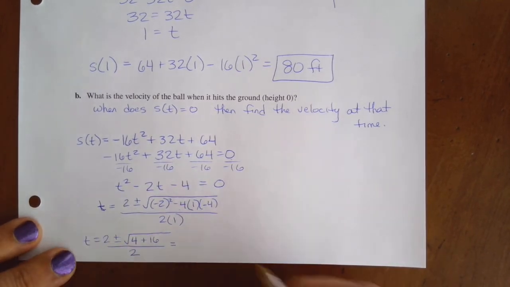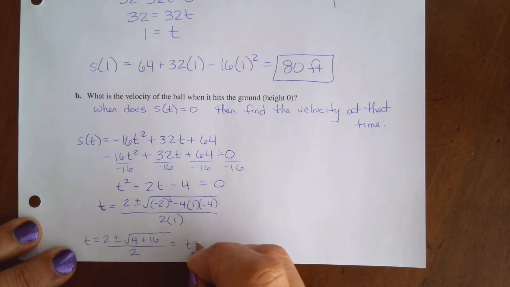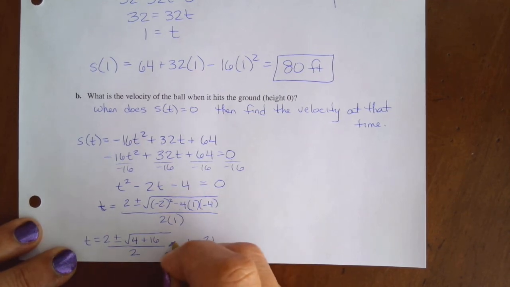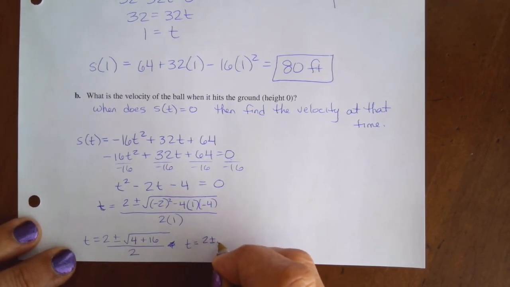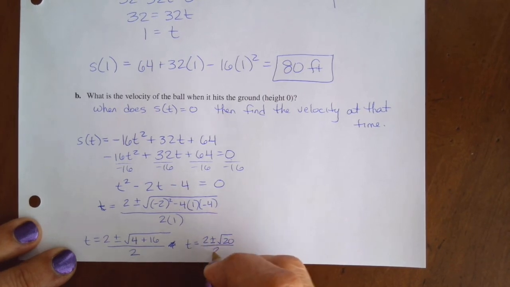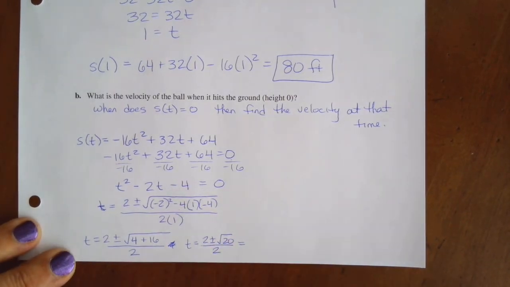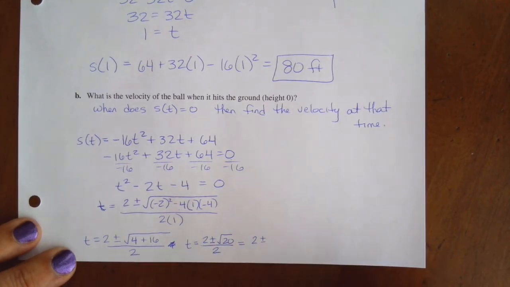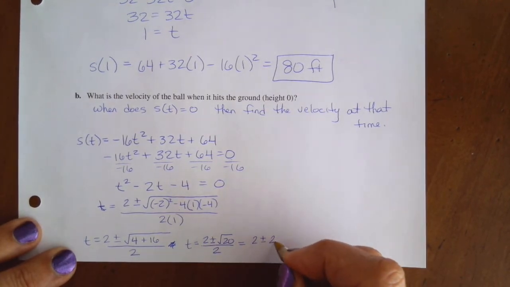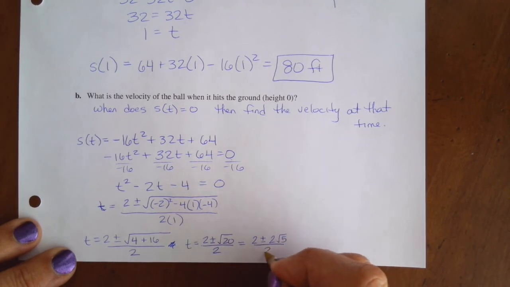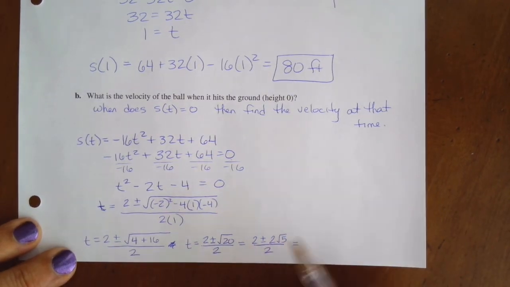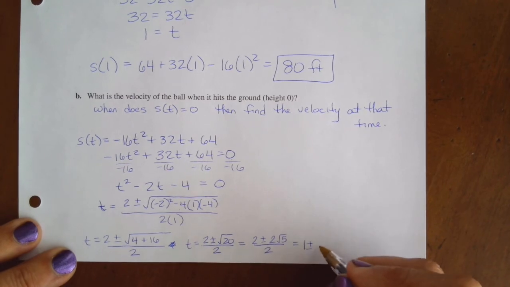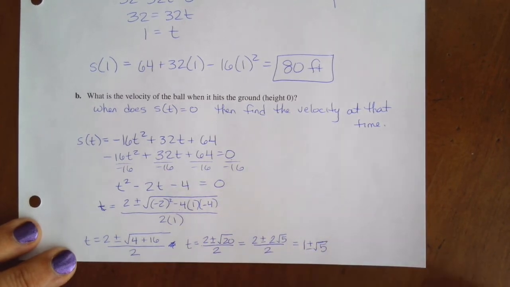Let's simplify that a little bit. t equals 2 plus or minus square root of 20 over 2. Just doing this for practice. So 20 I can reduce to square root of 4 times square root of 5. So that's 2 square root of 5 over 2. I can divide 2 into both numerators. So 1 plus or minus square root of 5. Okay? So again, 1 minus the square root of 5 is a negative number.